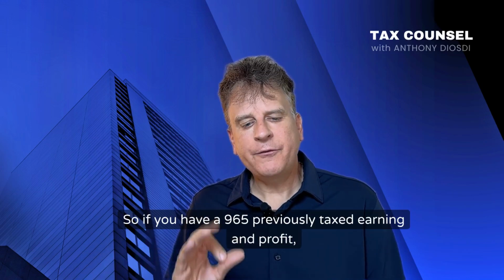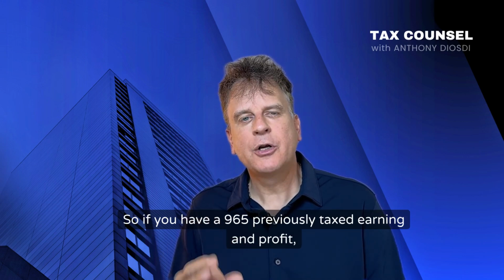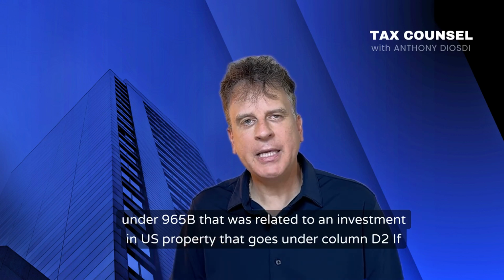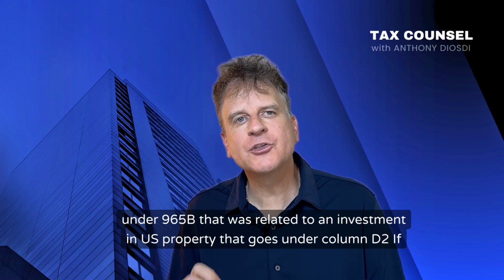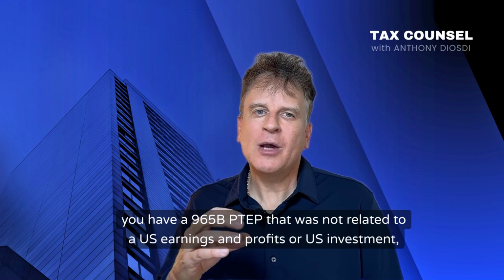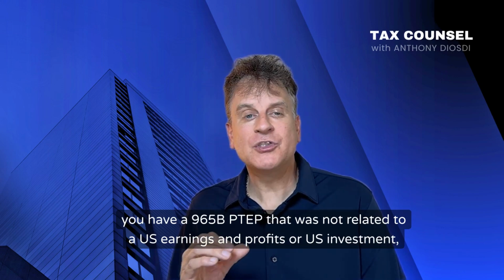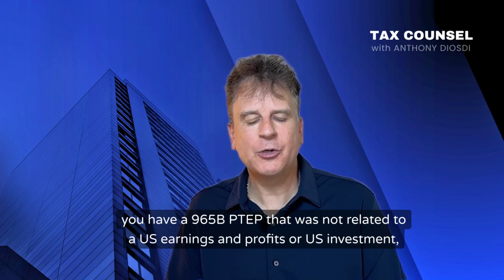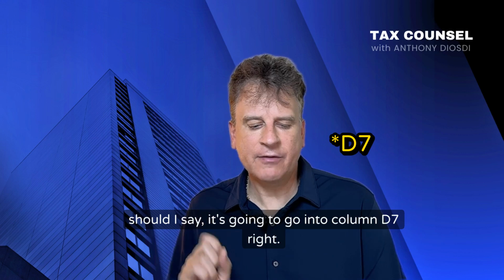If you have a 965B previously taxed earnings and profits related to an investment in U.S. property, that goes under column E2. If you have a 965B PTEP that was not related to a U.S. investment, it's going to go into column E7.